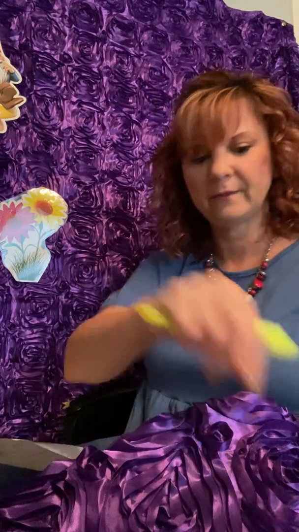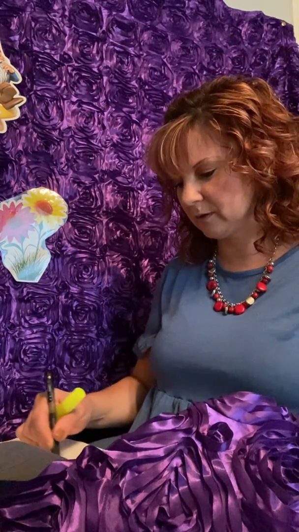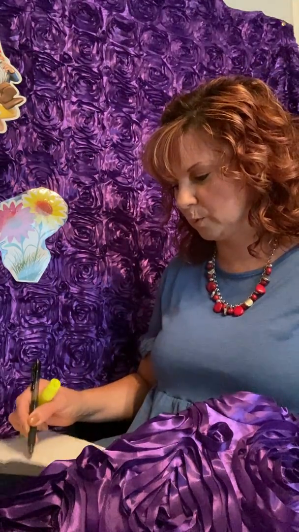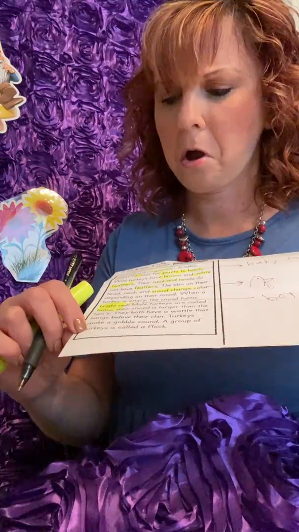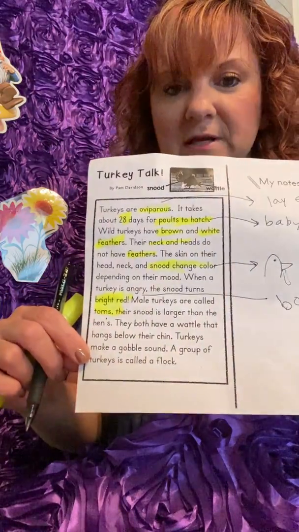Male turkeys, what do you think the male is? Yeah, the boy. So I'm going to put a little arrow over here and write boy so I remember. So I highlighted... what did I highlight? Male, just in case you didn't know, and they are the boy turkeys.